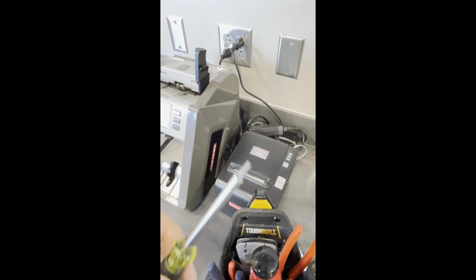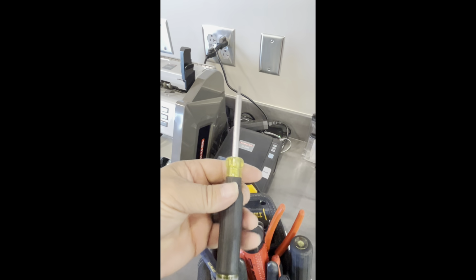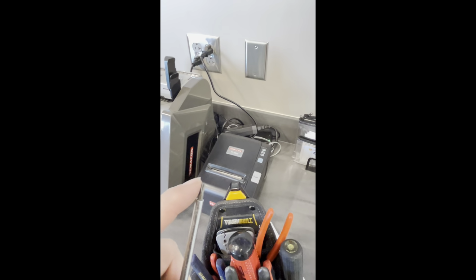This is just a small Torx bit. It's something I bought at Lowe's. You can buy it at Lowe's, and it's got the perfect Torx bit to fit inside there. I find that this screwdriver is too thick to get in those 4750s.